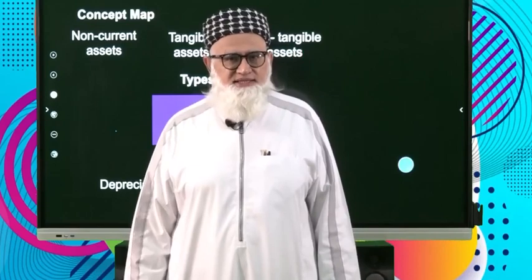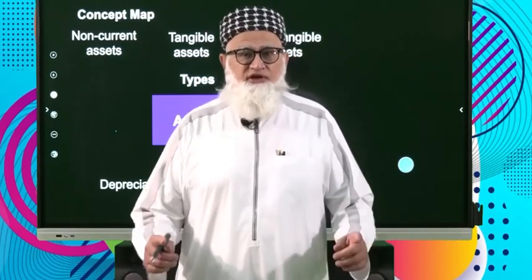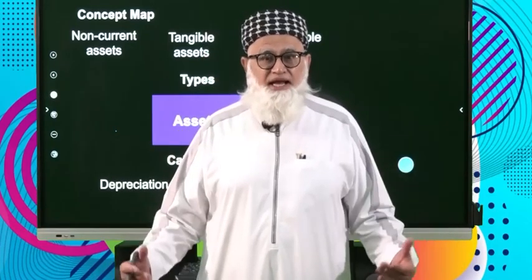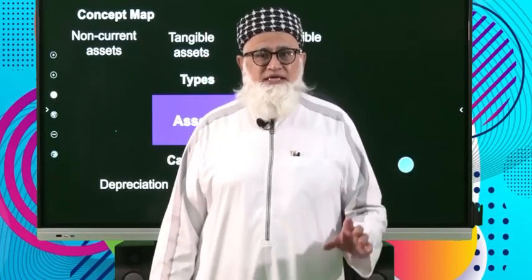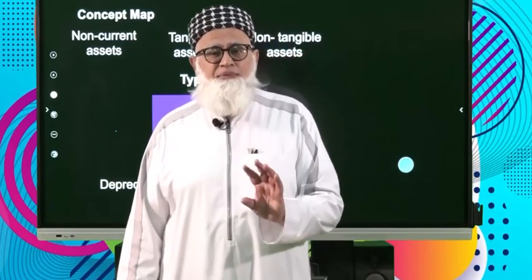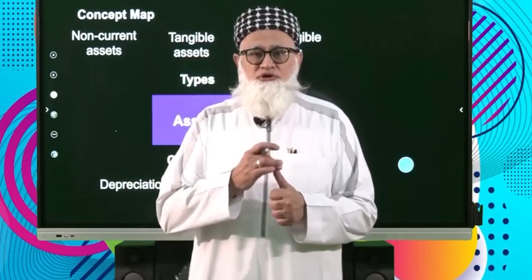We're dealing with asset disposal, and this obviously has now become our favorite section. We're not scared of the section anymore because we know exactly how to go about dealing with an asset disposal. Remember, again, a recap, when you are dealing with asset disposal, important considerations.